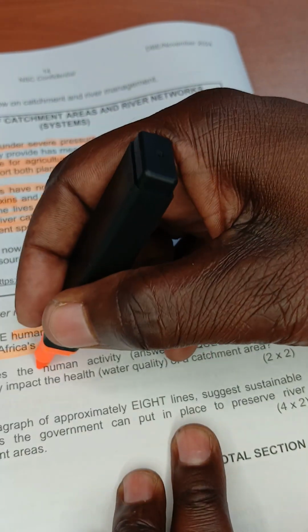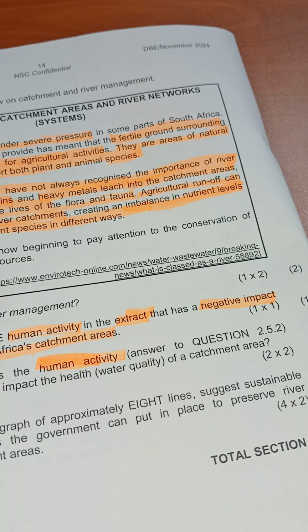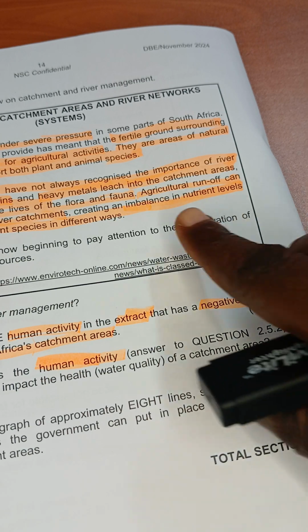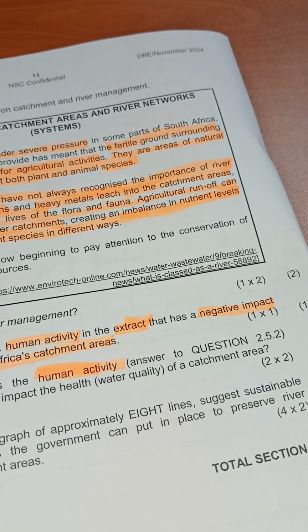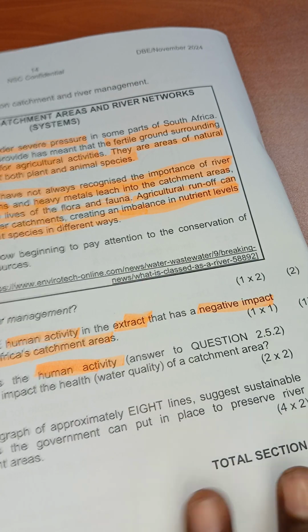All right, how does it affect? Negative impact on the healthy water quality of the catchment area. Of course, there are chemicals and toxins being released, 2.5.3. So how is it? It causes eutrophication, those chemicals that are finding their way into the rivers, causing eutrophication, reduction in oxygen levels, imbalance in nutrient levels in the river, reduction in biodiversity, reduction in fauna and flora.